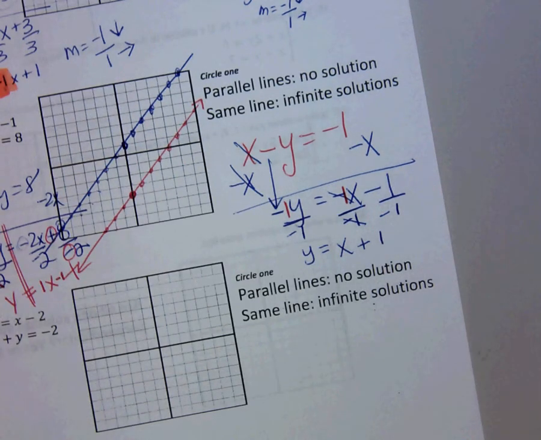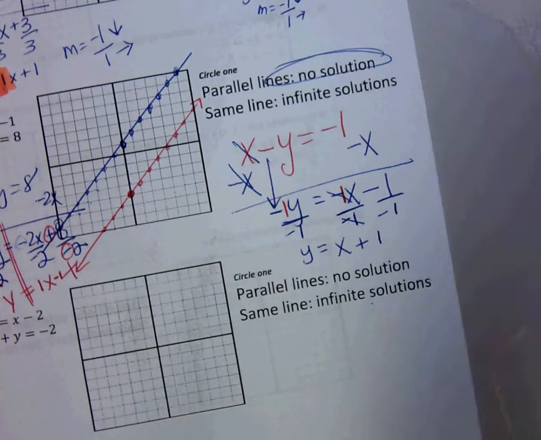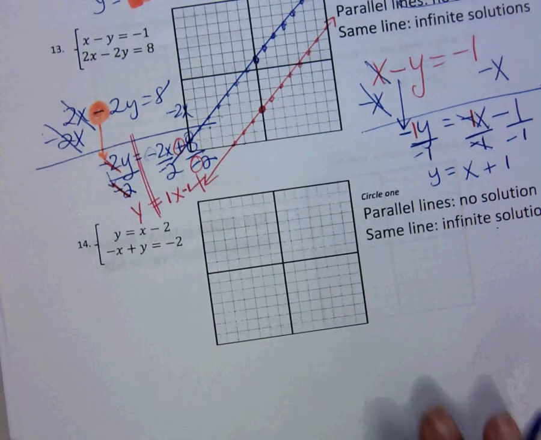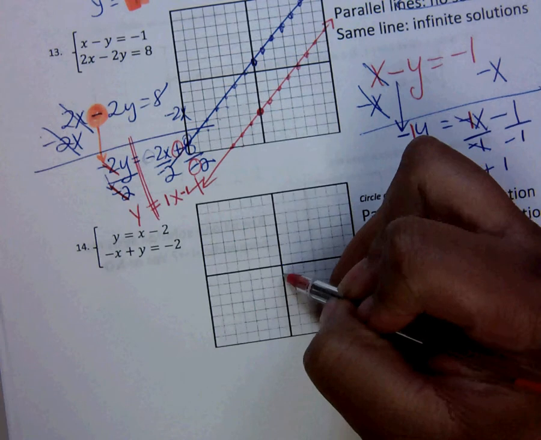What kind of answer do we have? No solution or infinite? It's no solution. Let's do number 14. The first one is already solved. That made me excited.